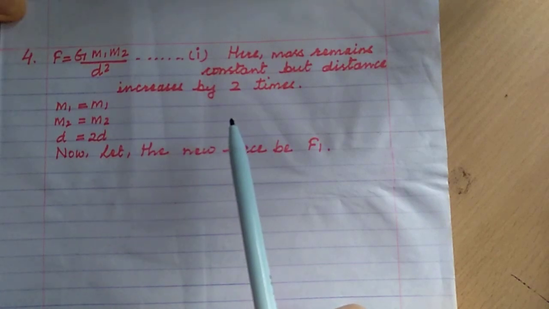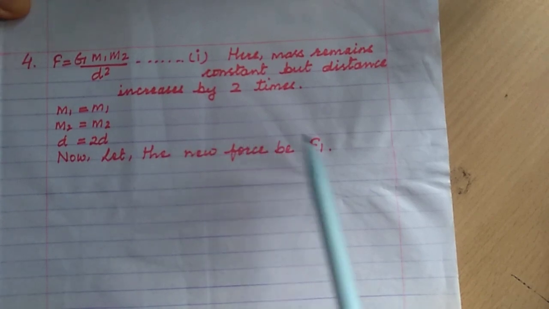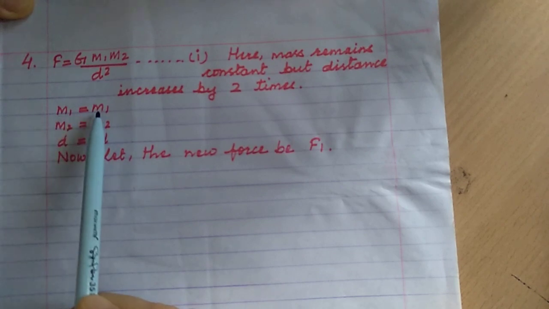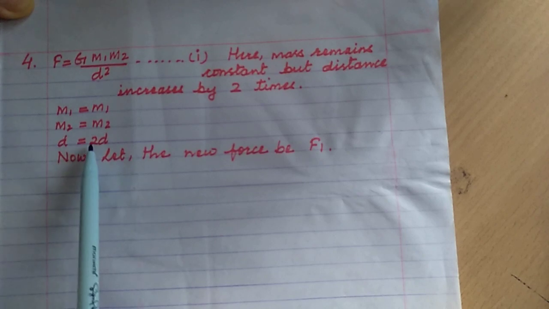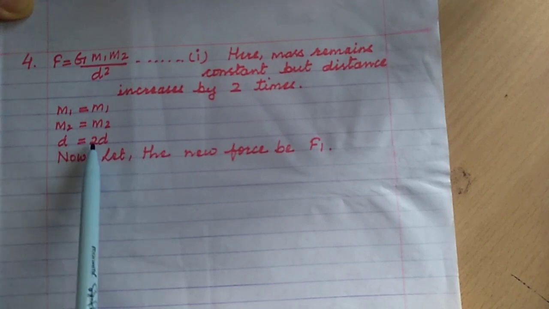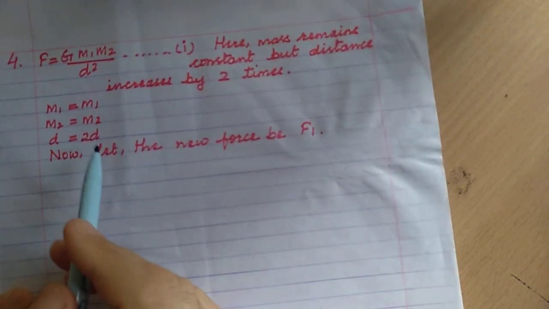Okay, what will happen to the gravitational force, or what change will happen in the calculation of gravitational force? We are going to see that m1 is remaining m1, m2 is remaining m2, no change. Distance has been made double to d. Now let the new force be f1. After we make distance double, the gravitational force will change in its calculation. Now we'll see the calculation.